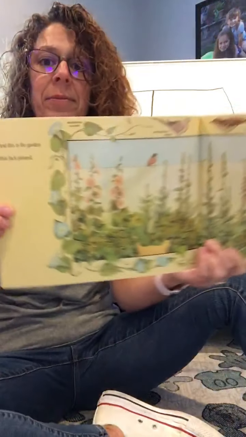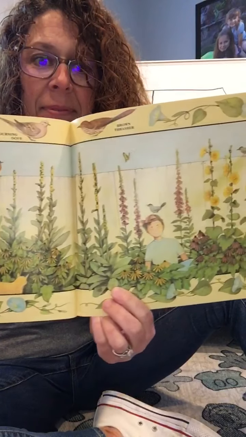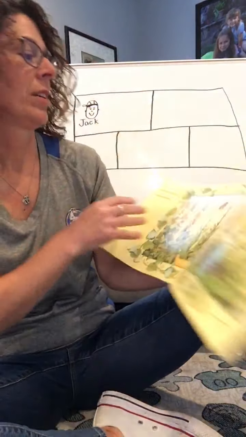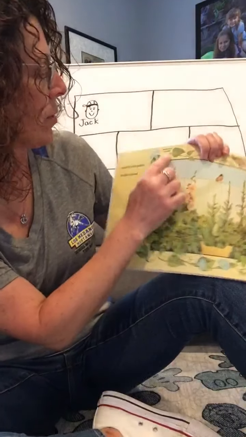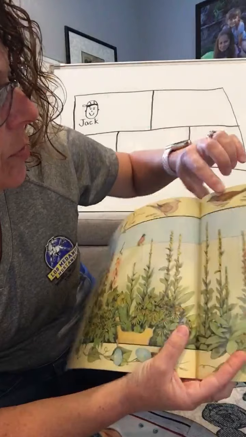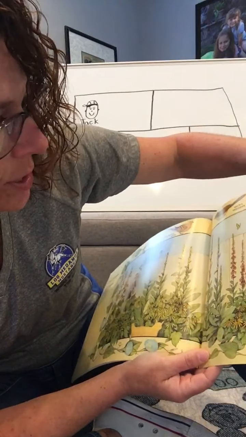And this is the garden that Jack planted. And there's all those. Here's the morning glory, and the mourning dove, and the brown thrasher, and the hummingbirds. I've been seeing a lot of those lately. It's been nice. And that's the end of our story.